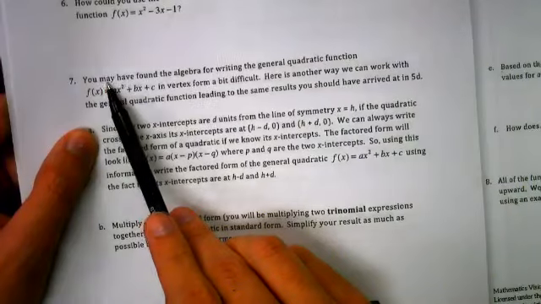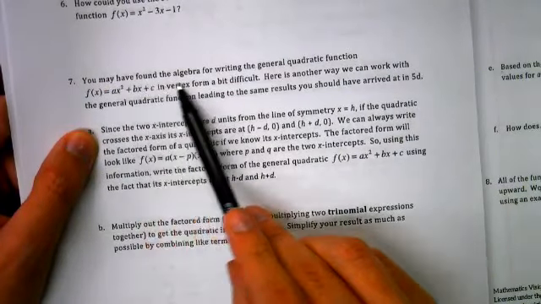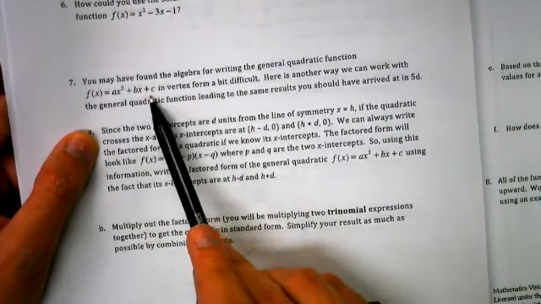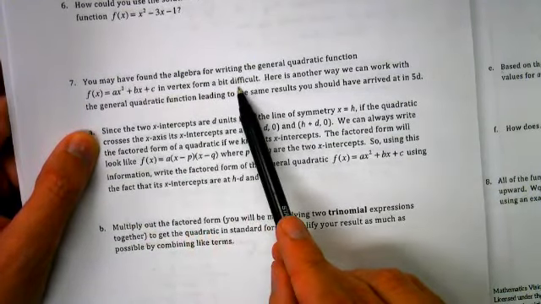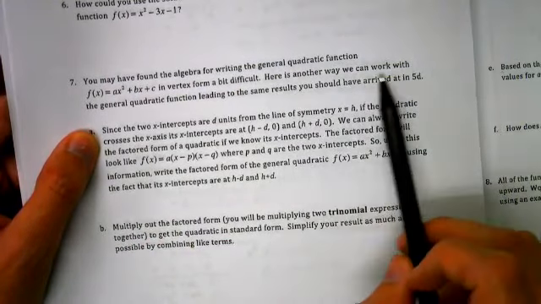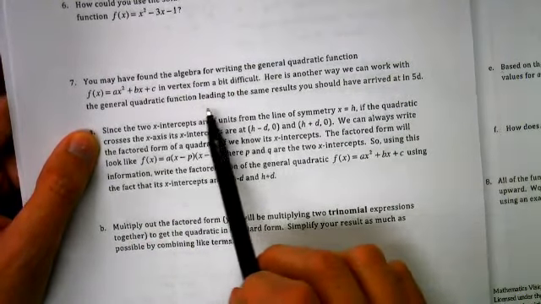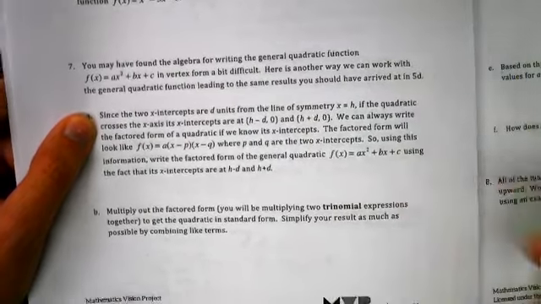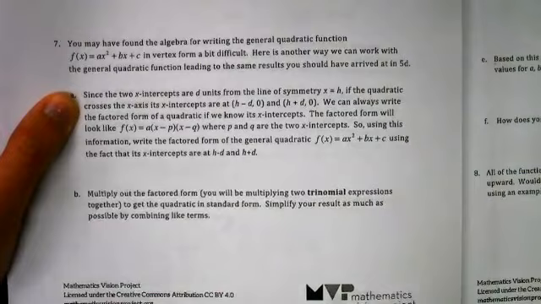Okay, we're going to start here with number 7. You may have found the algebra for writing the general quadratic function, this one, in vertex form a bit difficult. So that's talking about number 5 and number 6. Here's another way we can work with the general quadratic function leading to the same results that you would have arrived at in 5D. So this is another way to do the same thing that we did in question 5.